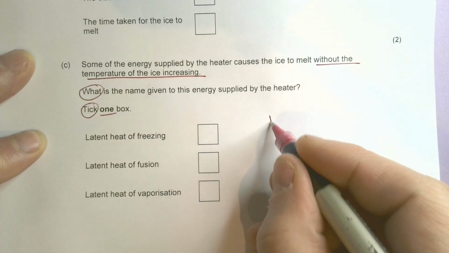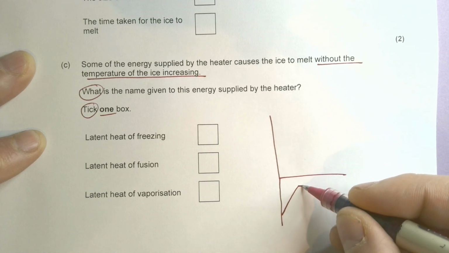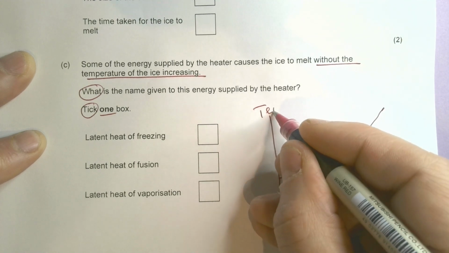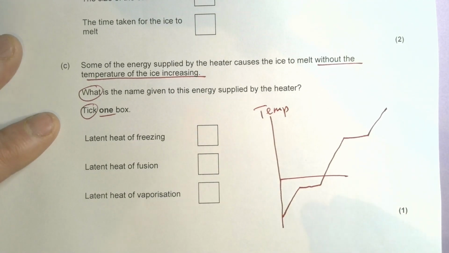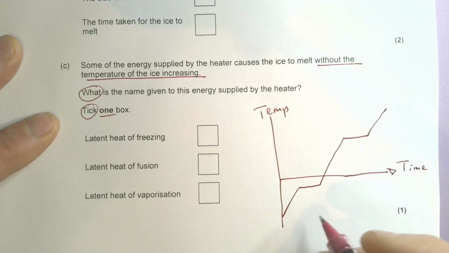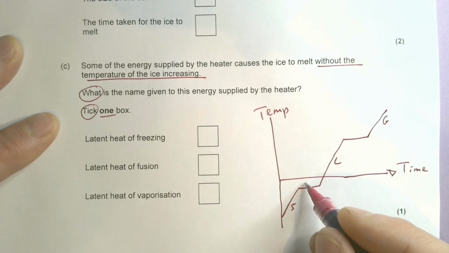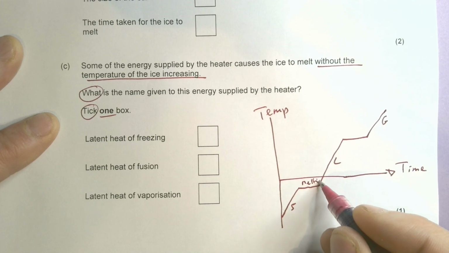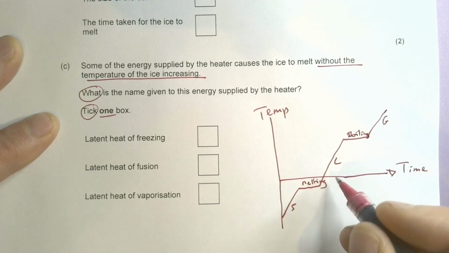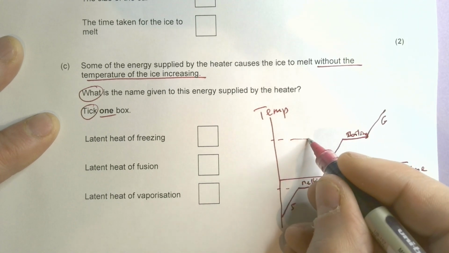Okay, so the energy without the temperature increasing. If you can remember here, this is the heating and cooling curve where we get this to happen. Temperature here. Okay, we end up with this rather cool curve like that. Time over here. This is solid, this is liquid, and that's gas. Here we get melting. Here we get boiling. Okay, so at this point here the temperature doesn't change, and at this point here the temperature doesn't change either.